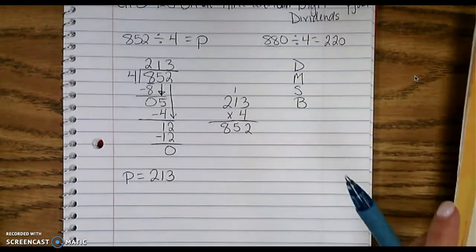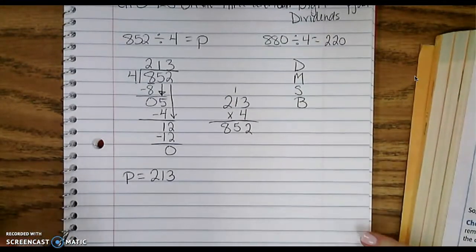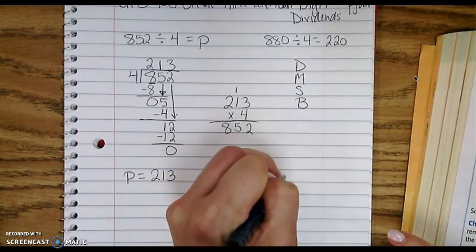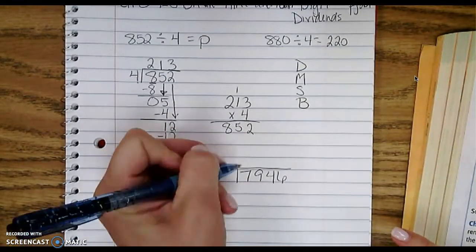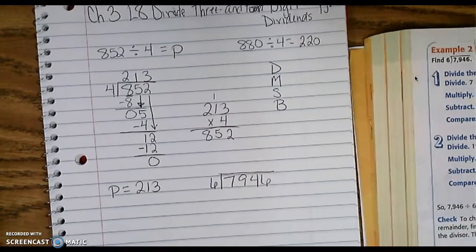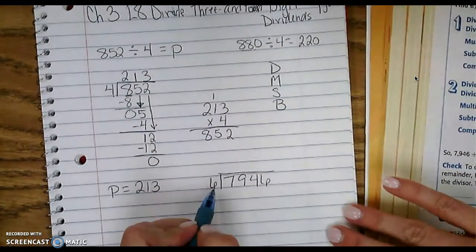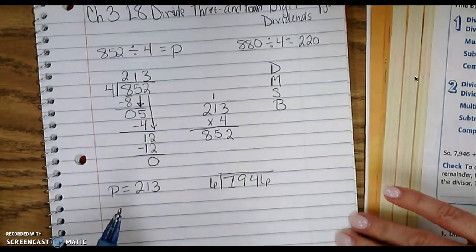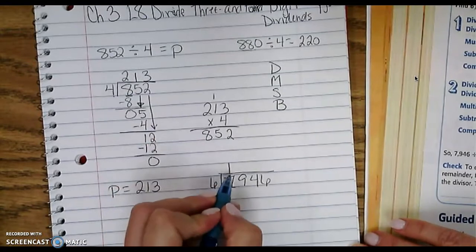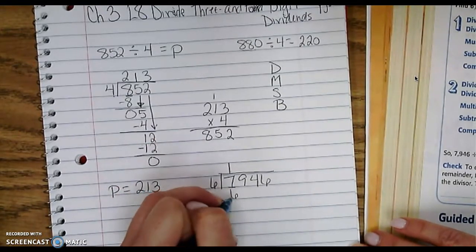The next example on page 202 gives us 7,946 divided by 6. Okay, so I follow the same process. I start here with, can the 6 divide into the 7? And the answer is yes, it can go 1 time. 1 times 6 is 6.